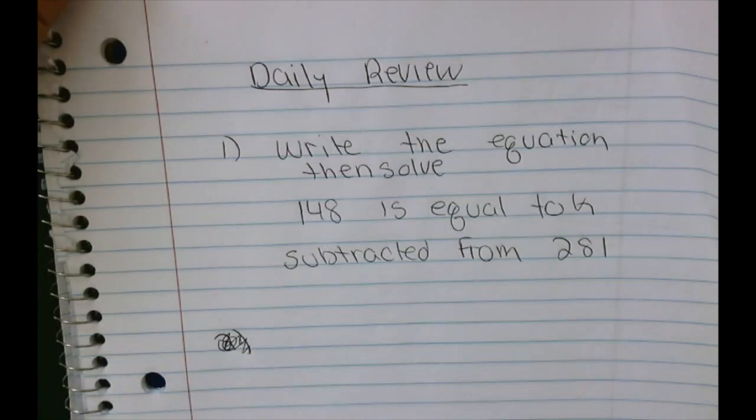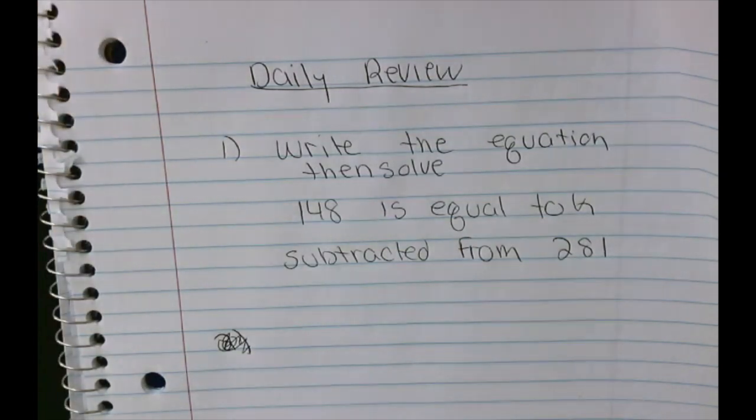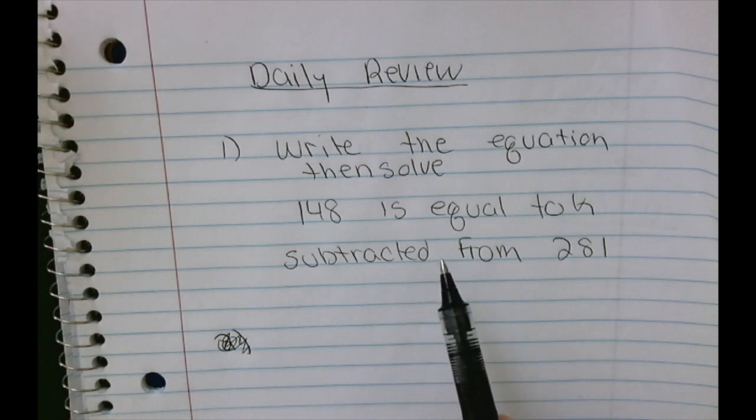Let's begin with our daily review. Write the equation, then solve. 148 is equal to k subtracted from 281. Now in this small story problem, I noticed there's some key words here.